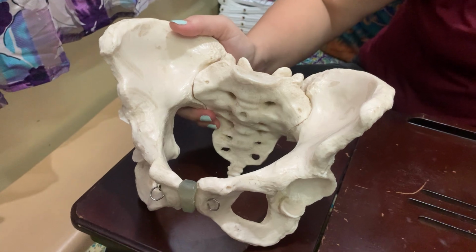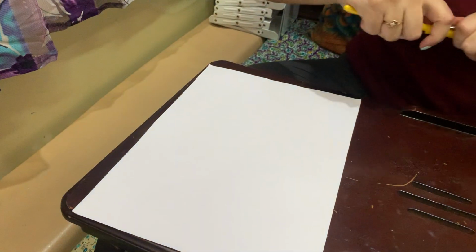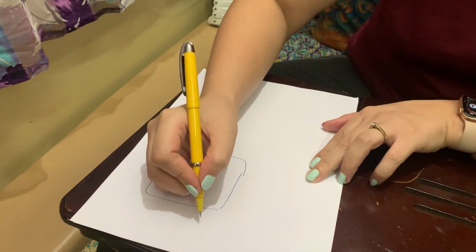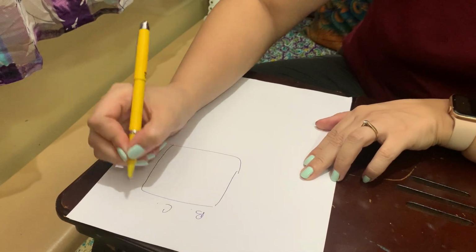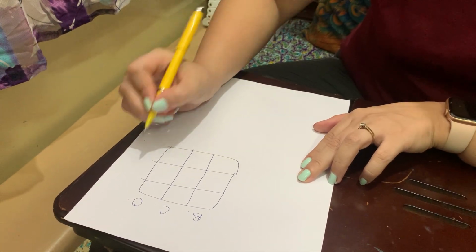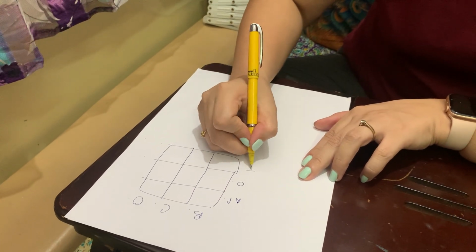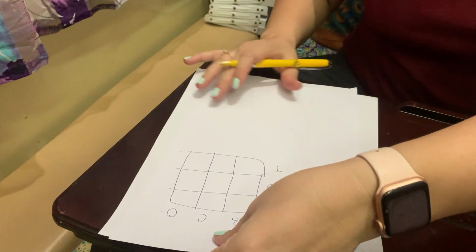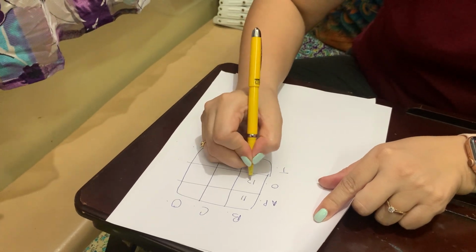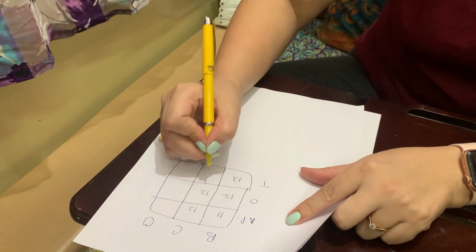I just want to make a diagram so that you remember it a little easily. Right. So if you make a box like this, and you write here brim, here cavity, and here outlet. It's given in your book also. And then you write here AP diameter, here oblique diameter, and here transverse diameter. Now in this you write 11, 12, and 13, right? In the next one, you write the same, 12, 12 and 12.